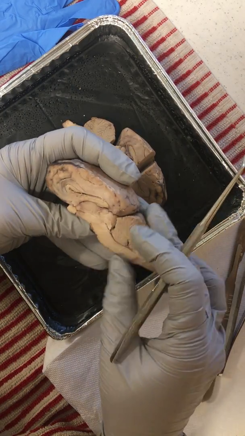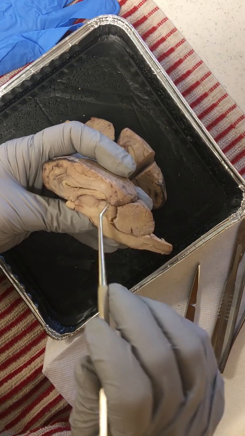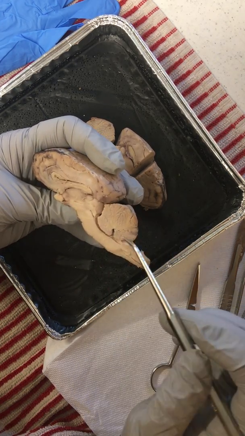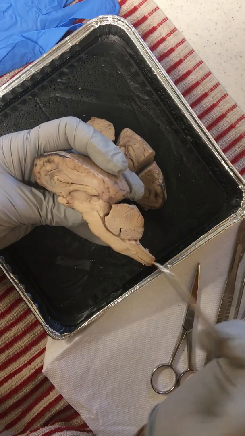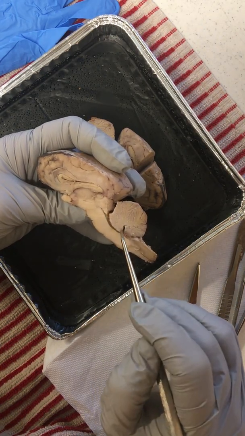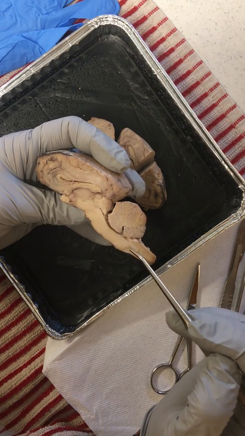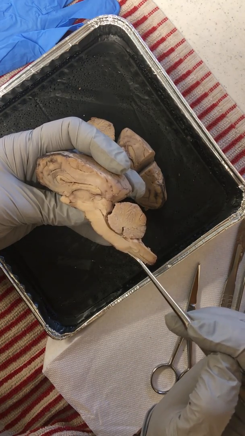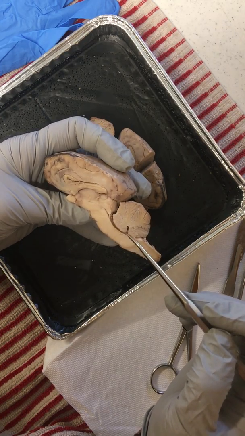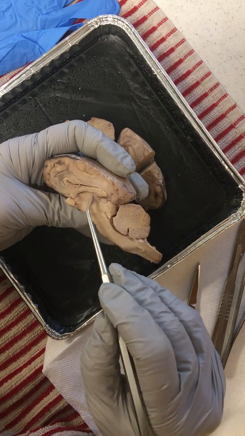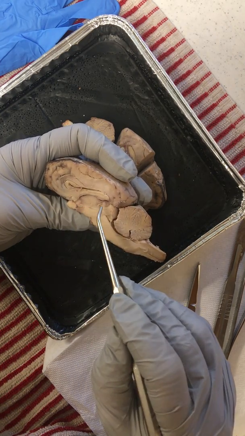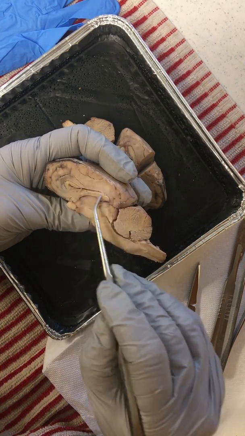We have 4 ventricles: those 2 laterals, 1 on each hemisphere, then our 3rd ventricle, which meets up with our 4th ventricle here by the cerebellum. And connecting that 3rd and 4th ventricle is the cerebral aqueduct. There also you'll find the choroid plexus, which produces our CSF, our cerebrospinal fluid. In addition to the thalamus and hypothalamus, we have our fornix, which is superior to the thalamus.